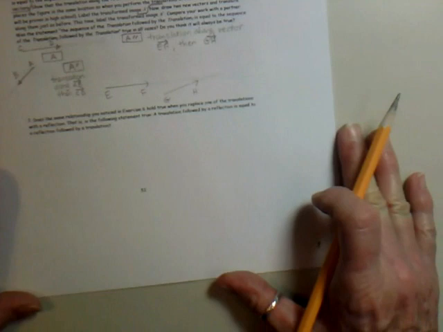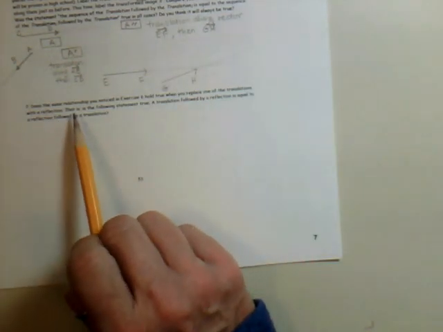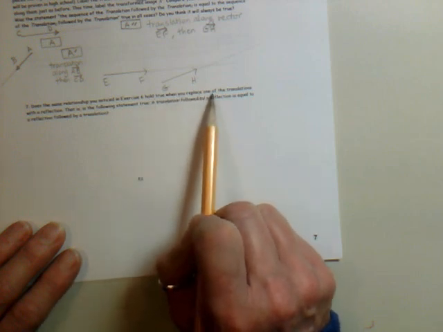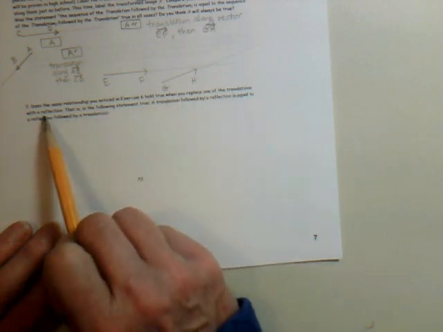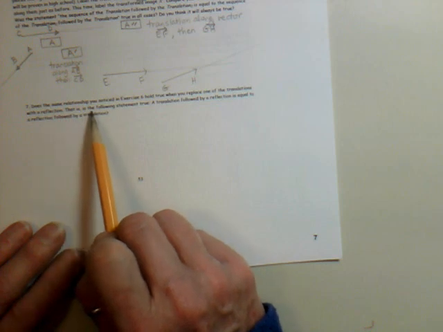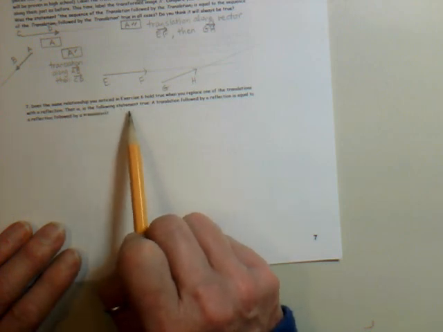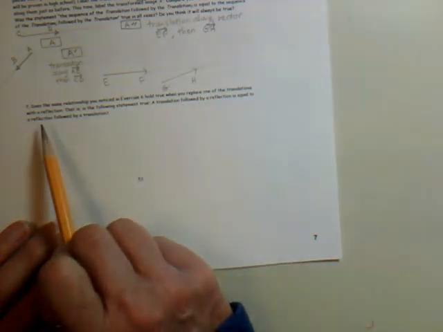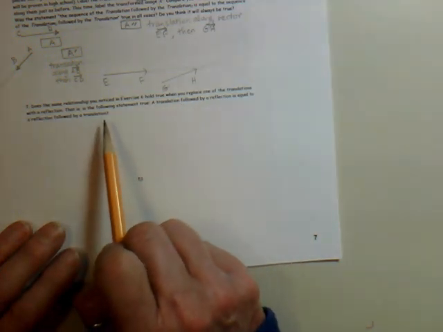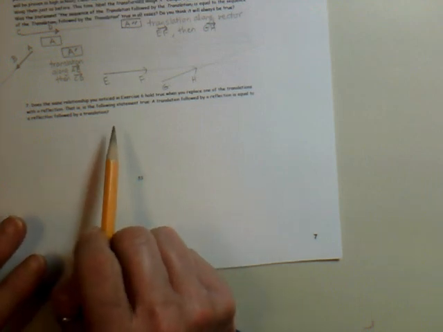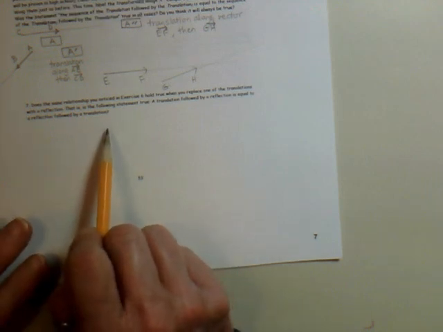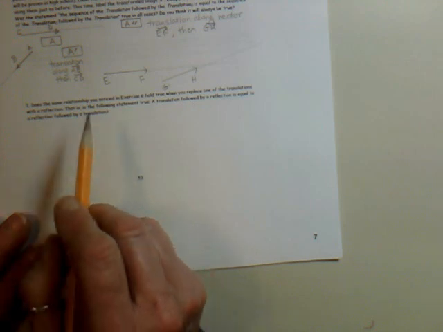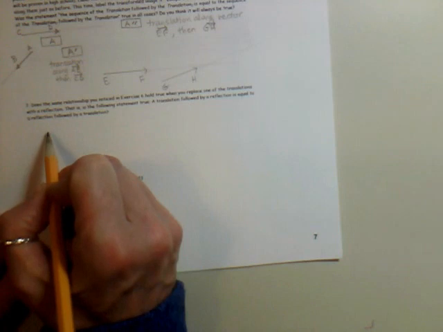Question 7. Does the same relationship you noticed in exercise 6 hold true when you replace one of the translations with a reflection? That is, is the following statement true? A translation followed by a reflection is equal to a reflection followed by a translation. Well, we proved in exercises 4 and 5 that with a reflection and a translation, order matters. So the answer is no.